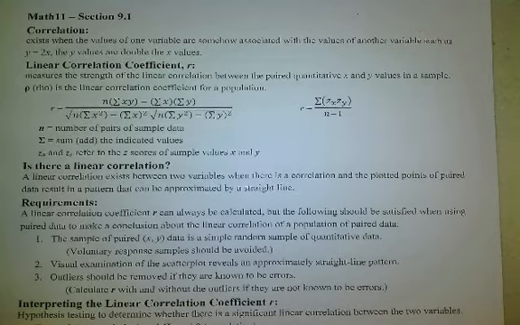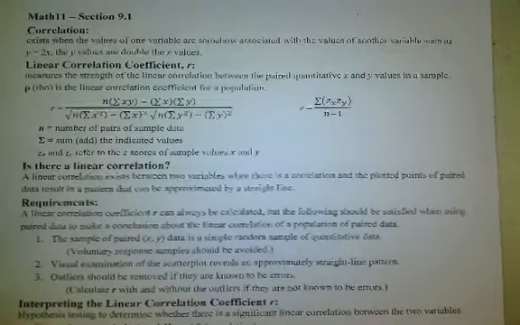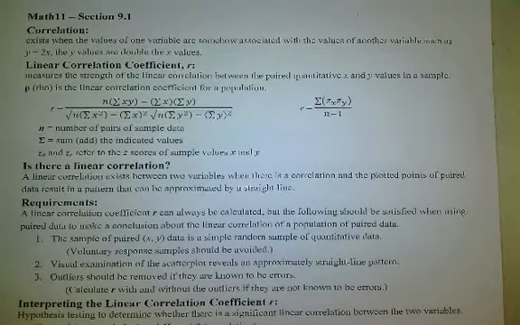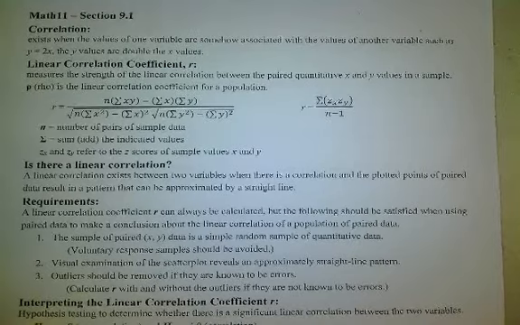We should really avoid voluntary responses when we can. Visual examination of the scatter plot reveals an approximately straight line pattern. Outliers should be removed if they are known to be errors. And actually you should calculate R twice, once with and without the outliers if they are not known to be errors, so that the data points that look like they're far off of what would be a straight line fit, R can be evaluated depending on whether you include them or not. Basically what you're doing there is seeing just what effect those outliers have on the value of R.